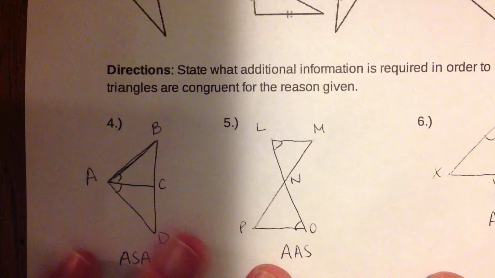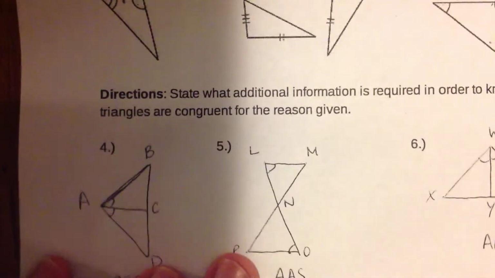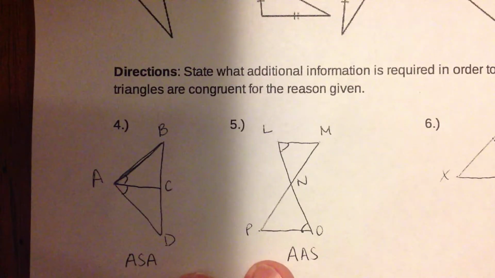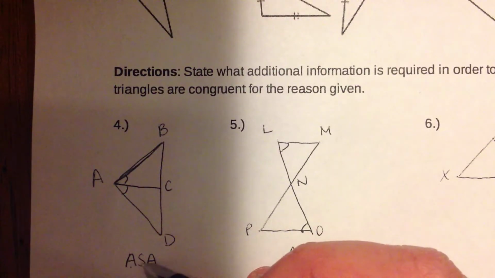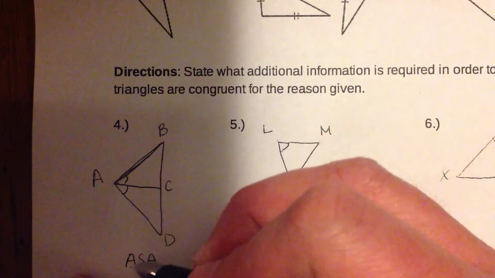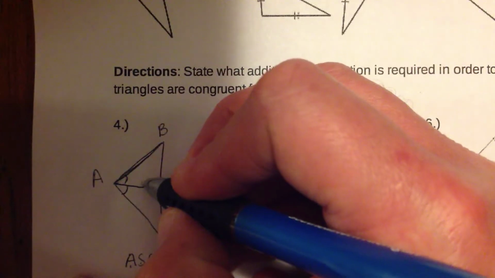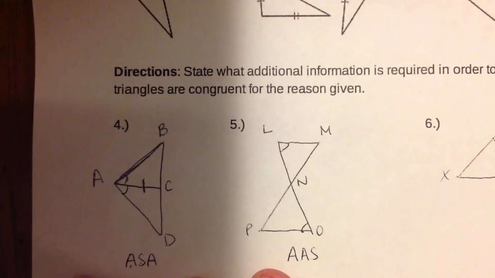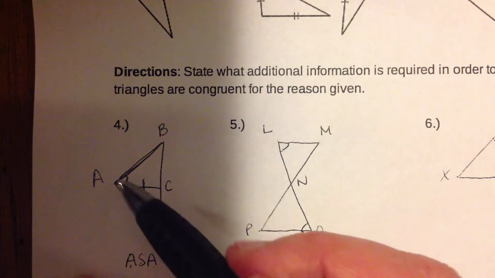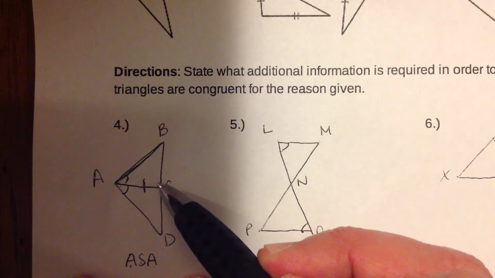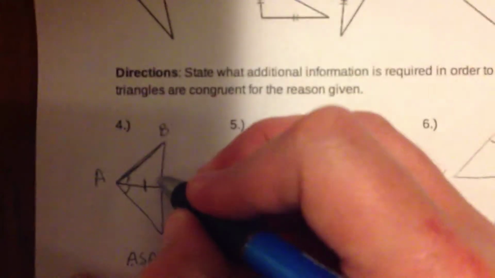Alright. The next one states, state what additional information is required in order to know that the triangles are congruent for the reason given. So, they want us to know what information would be needed to prove these triangles congruent by angle, side, angle. Well, I know for angle, side, angle, I need to have 2 angles with a side in between. What I do know is they're giving us these 2 angles right here. I do know, because of the reflexive property, they share the side. The question is, what else will we need to know in order to prove it angle, side, angle? Well, I need angle, side, and I need the angle that would have the side between. So I put angle marks here at C.